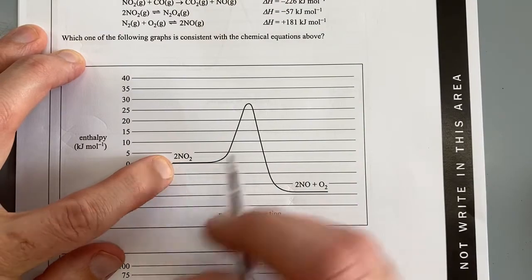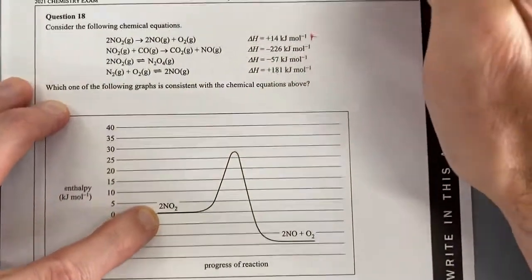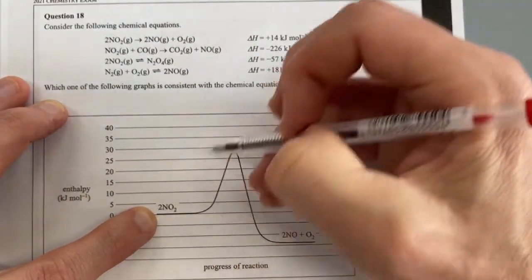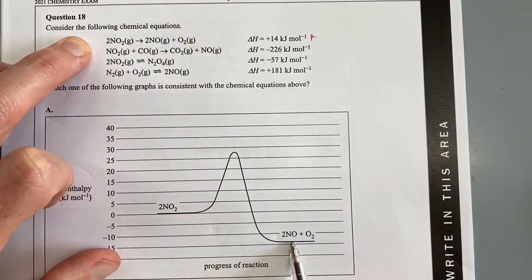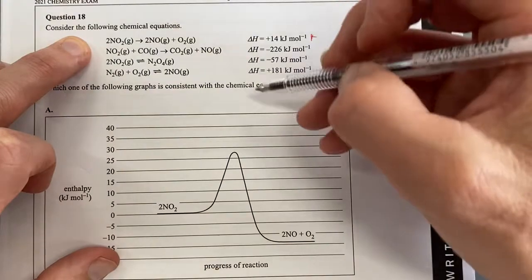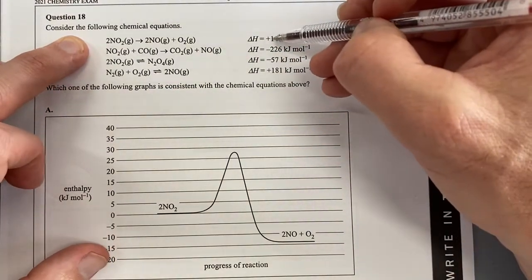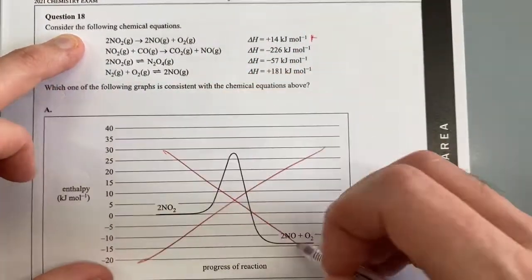This here is the first equation. I can see that I'm starting off with 2NO2, which is part of this one. It's forming 2NO, so therefore it is this equation. Is this an endothermic reaction? No, that's exothermic, so I'm going to cross that out.